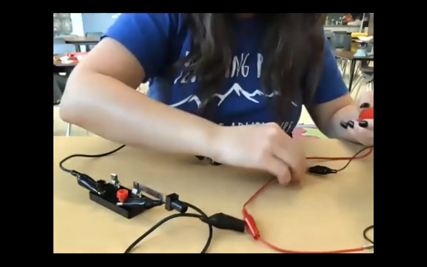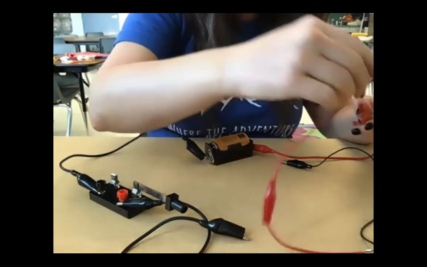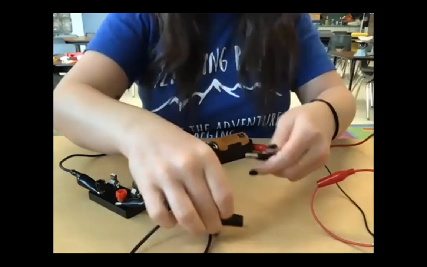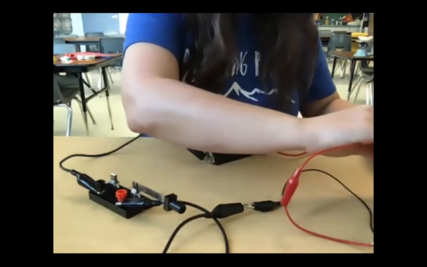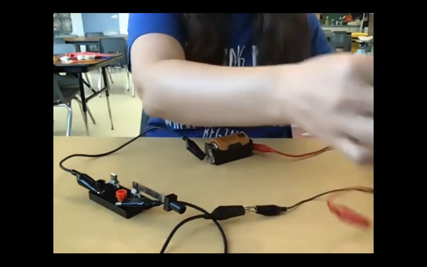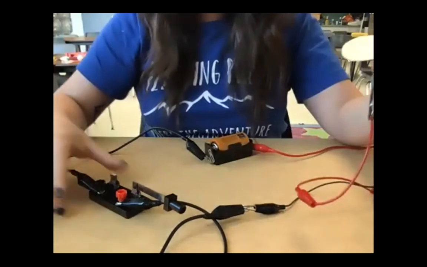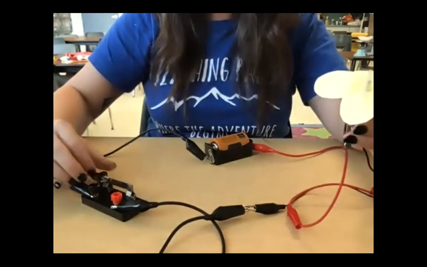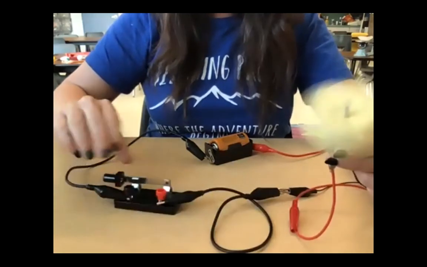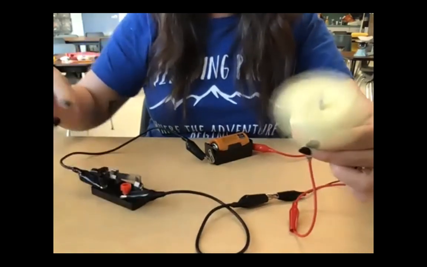Again, I'm going to do red on red, black on black, because these are just an extension of the conductors. Everything is connected, so hopefully when I put my switch into the on position, my fan will turn on. And yay, there we go.